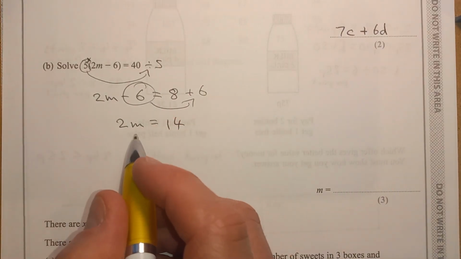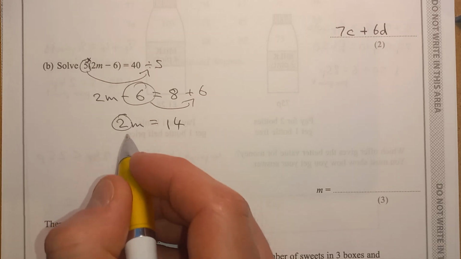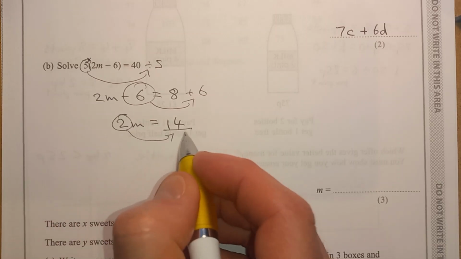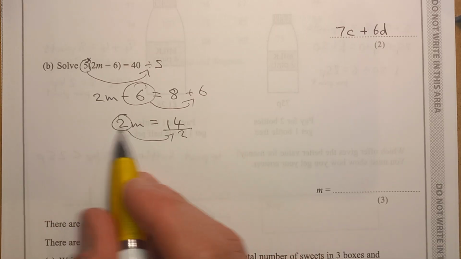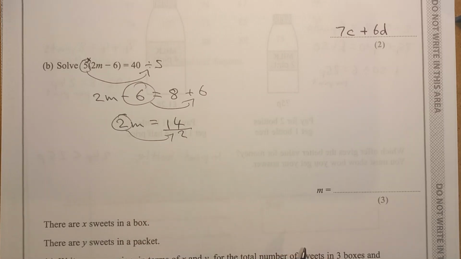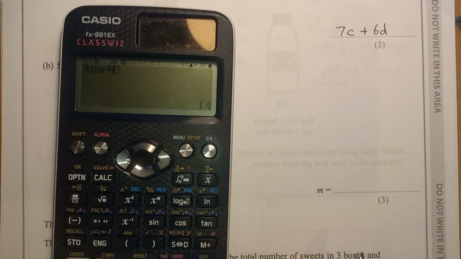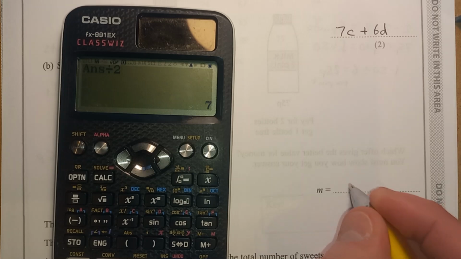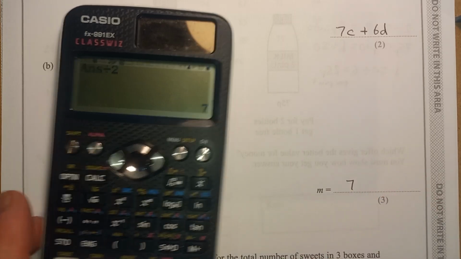Well, if that's 2m, 1m is going to be half. We're going to divide by 2. Because at the moment we're multiplying by 2, so the opposite, when we take it to the other side, divide by 2. 14 divided by 2 is 7.